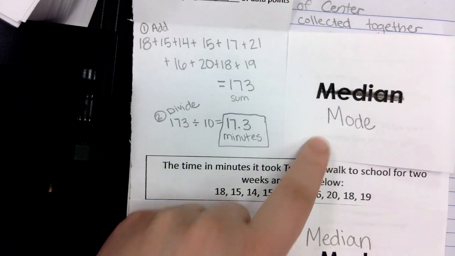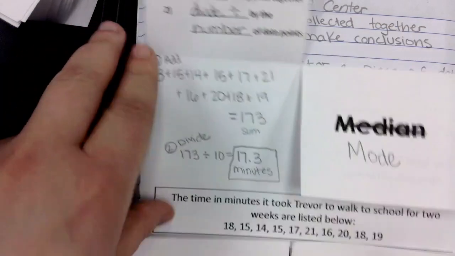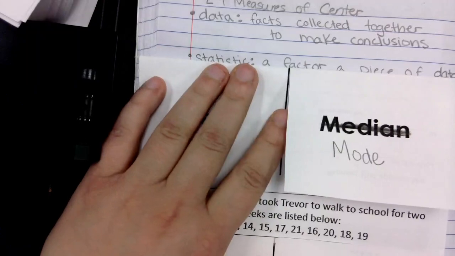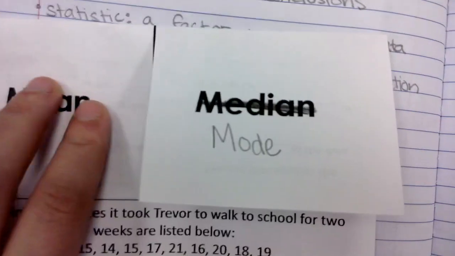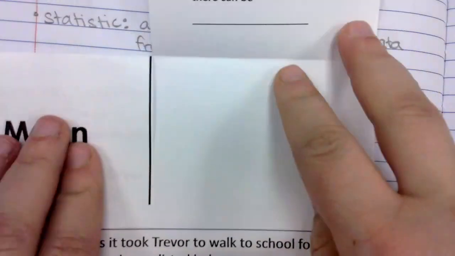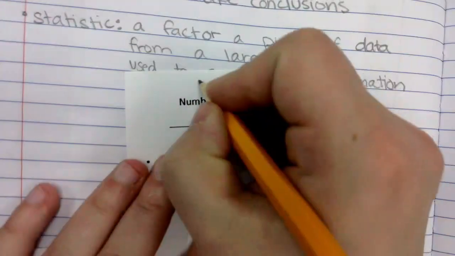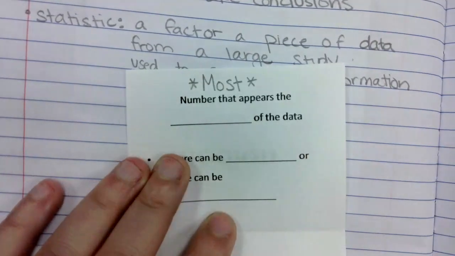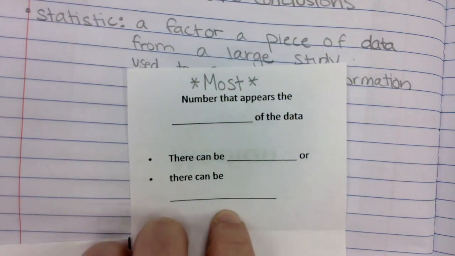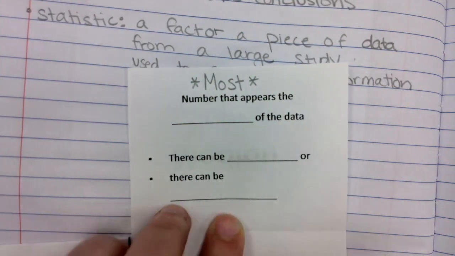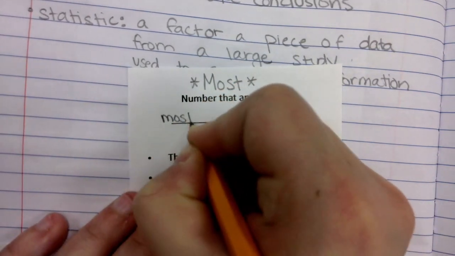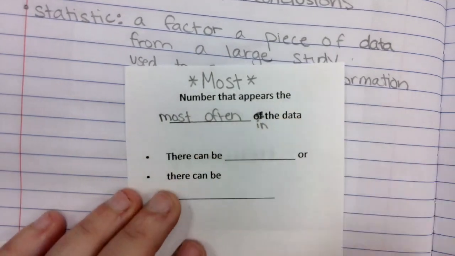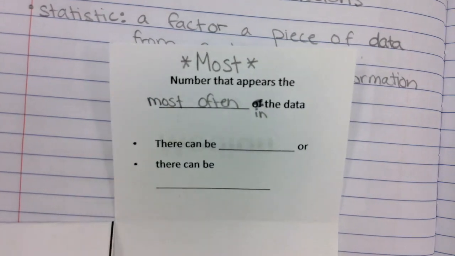Does anyone remember what word do we connect with that word mode? More? Kind of. More or most. Most is kind of that word that sounds like mode to me, so I think of most. So it's the number that appears the most often in the data, not of the data. So if you want to switch that, if that's going to bother you, make that an in the data. Sure. You get a pass.